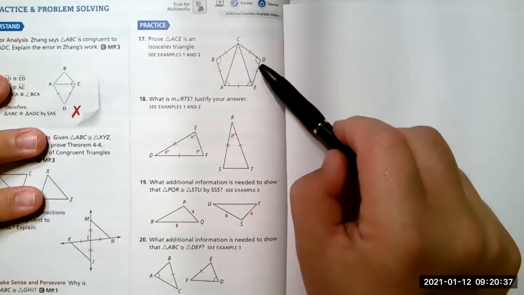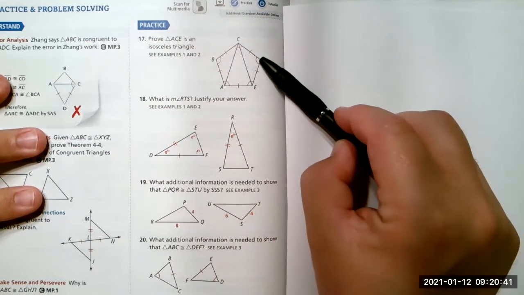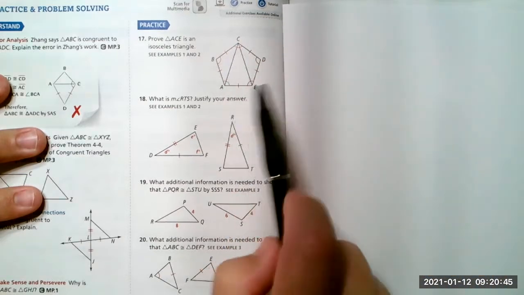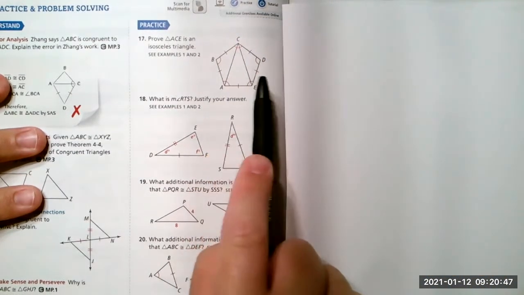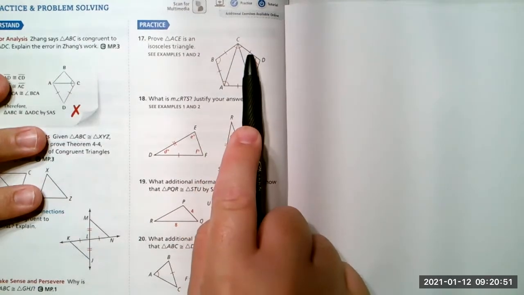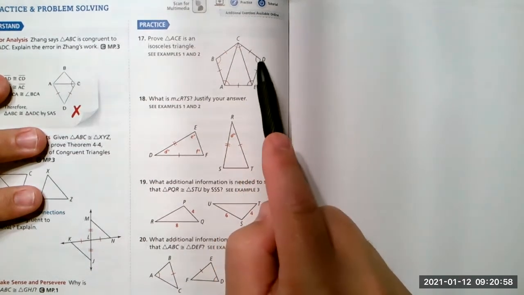So if you look over here at triangle CDE, same thing. CD and DE, we've got that those two sides are the same length, right? Looks like AB maps to DE and BC maps to CD. And then also that angle that joins CD and DE, angle D, is included as well.